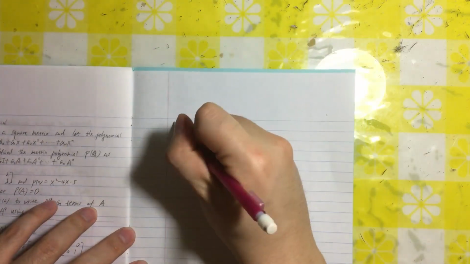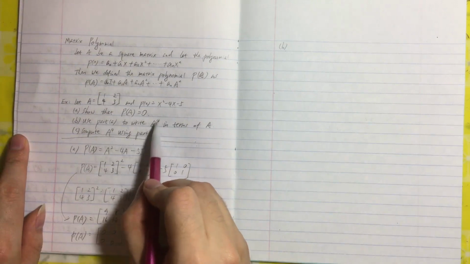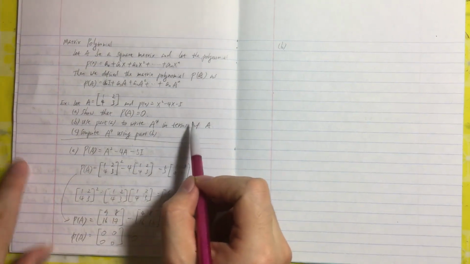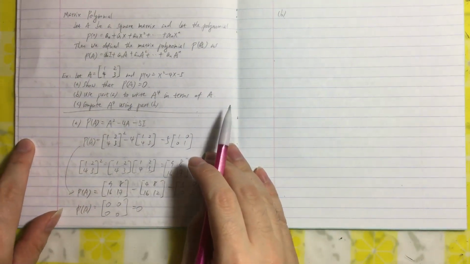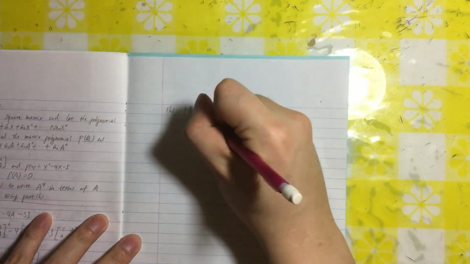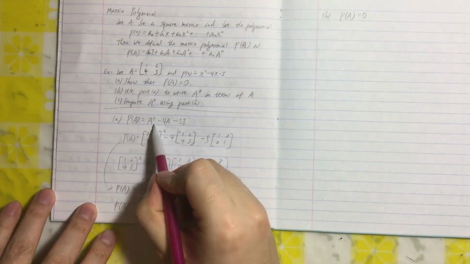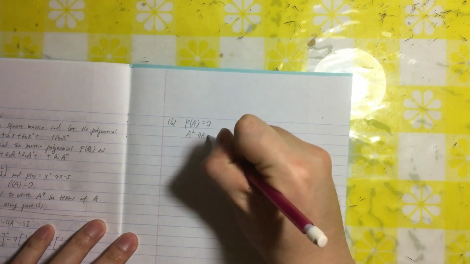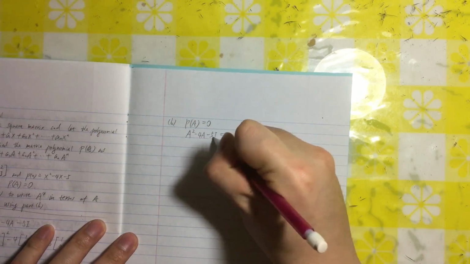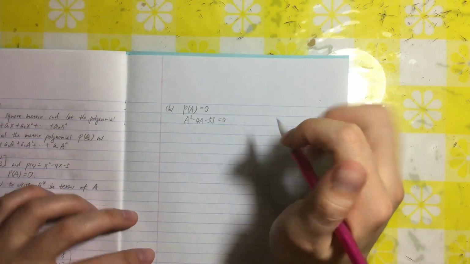Part B. Use part A to write A to the power 4 in terms of A. What should we do? How can we use part A? Based on part A, we know that P of A is 0. And we know P of A is A squared minus 4A minus 5I. So A squared minus 4A minus 5I equals 0. We try to obtain A raised to the power 4 from here. What can we do here?